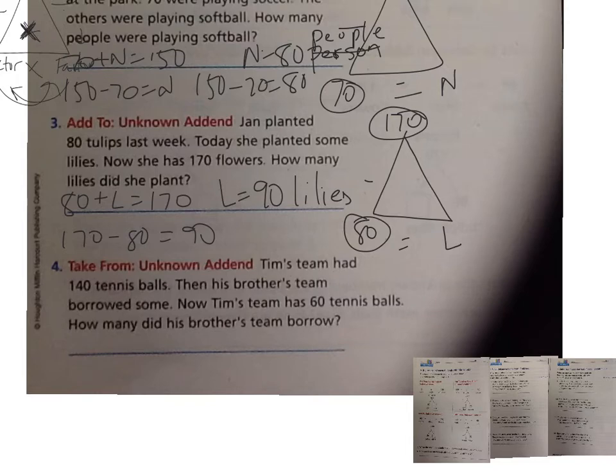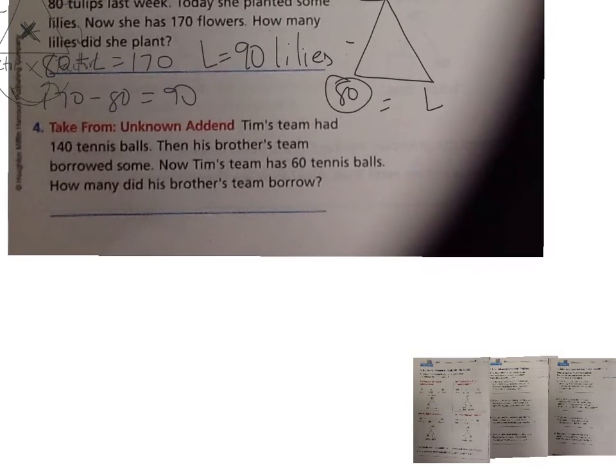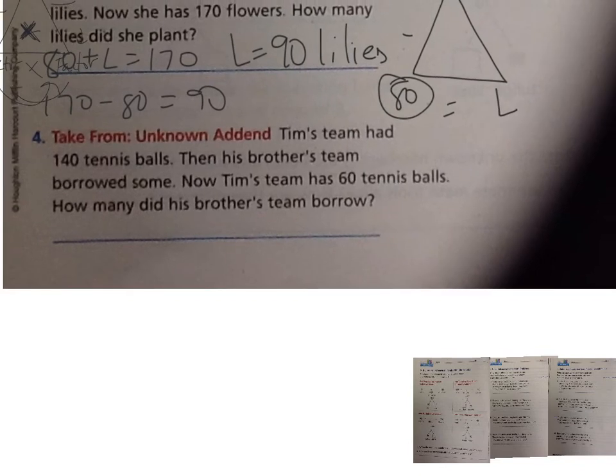Good. Alright, next one. Take-from, unknown add-in. Okay? So it tells you Tim's team had 140 tennis balls. Then his brother's team borrowed some. Now Tim's team has 60 tennis balls. How many did his brother's team borrow? Same thing. It tells you how many he started with.